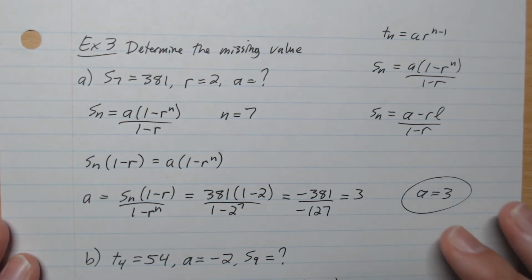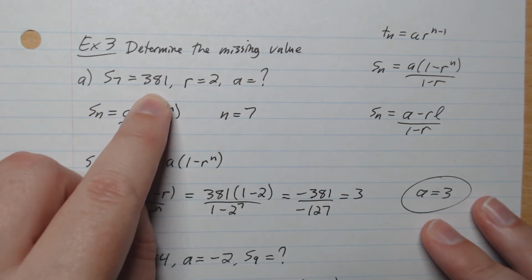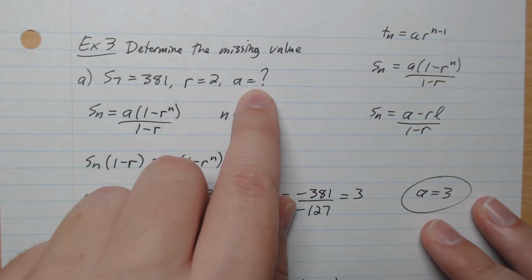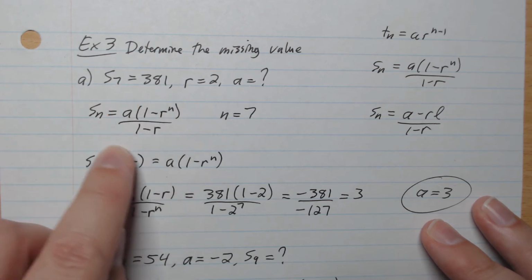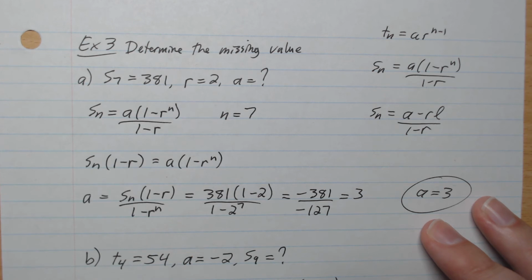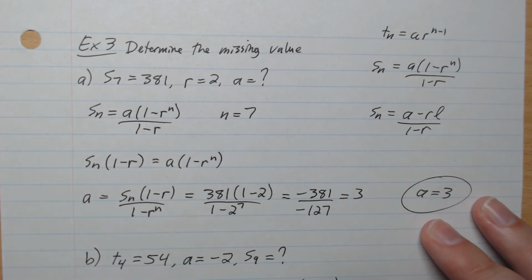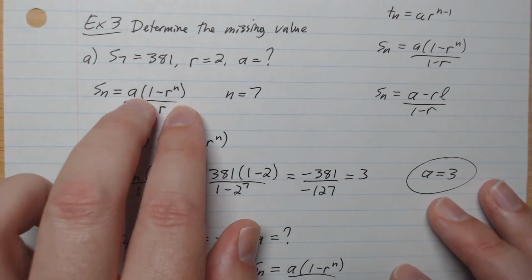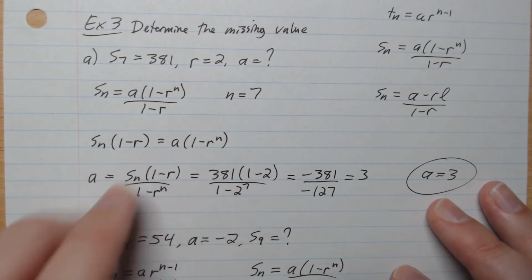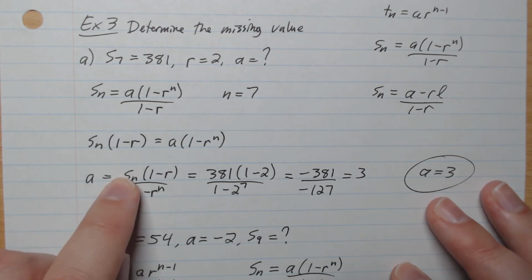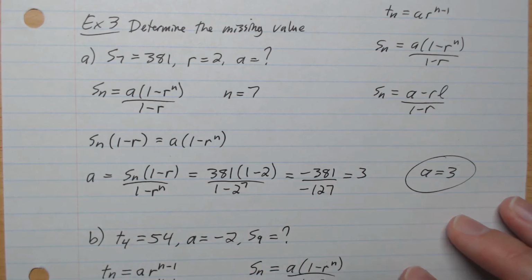Okay, example number 3. Determine the missing value. Here we're given S7 equals 381, R equals 2, and the question is, what is the value of A? Well, we notice from this formula that N is given, right? N is 7. We have R, and we have S7. So the only unknown is A. We're going to rewrite that differently. We multiply by 1 minus R on both sides, and then divide by 1 minus R to the n on both sides to isolate for A. So we have Sn, we have R, and we have N like that. We plug it in, and the A value is 3.